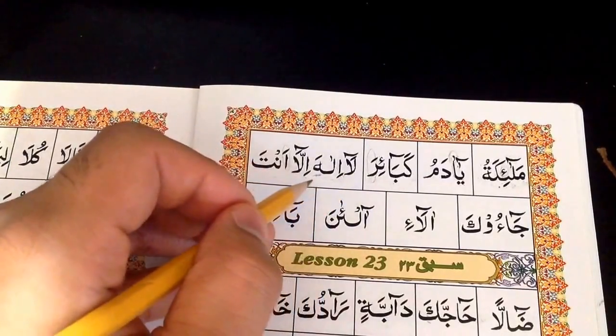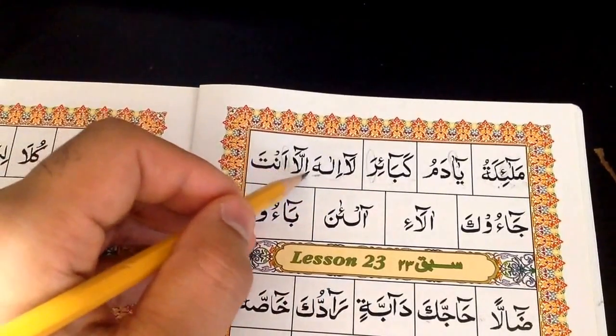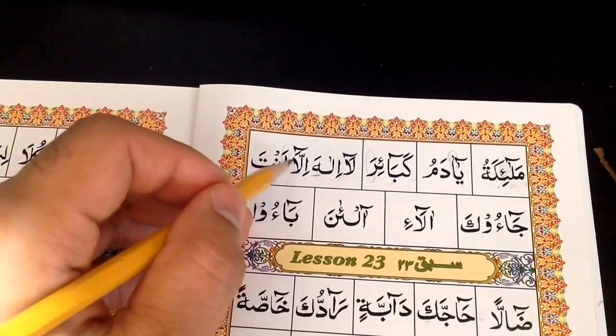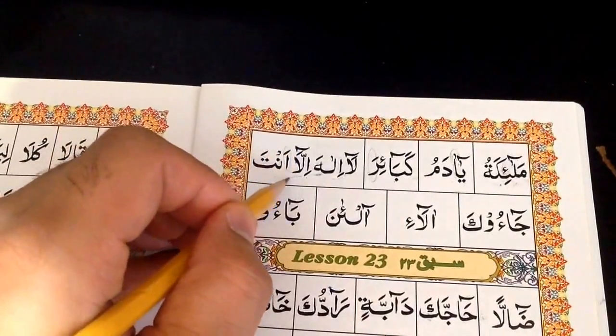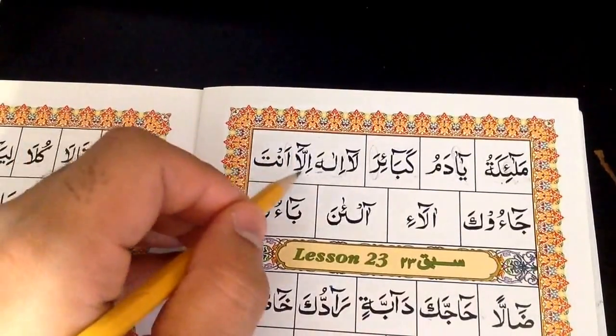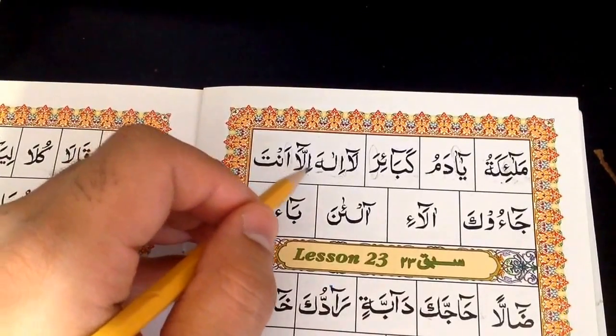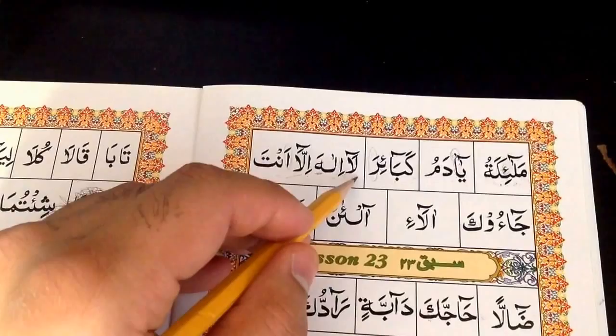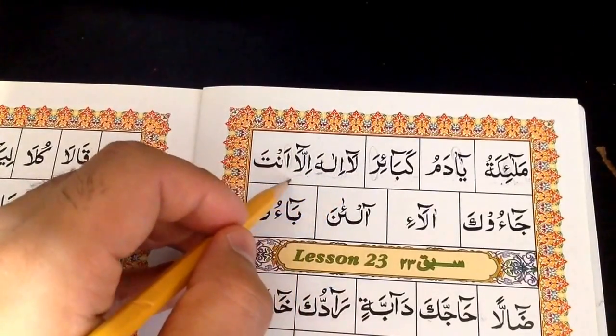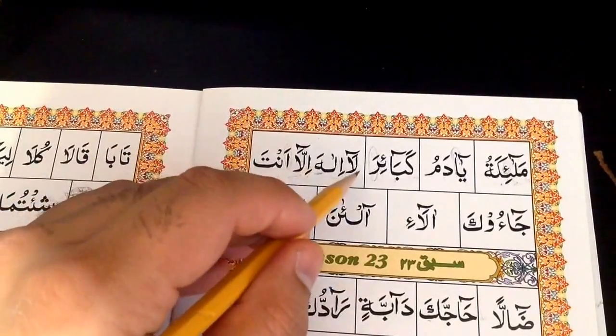La ilaha. Hamza, Lam Zer, Il, Lam, Alif, Mad, Zabar, La. This one also, see there's a Hamza in the following word, so you stretch it for 2.5 alifs. Illa. So again, La ilaha illa. Make sure don't drag the Ha.